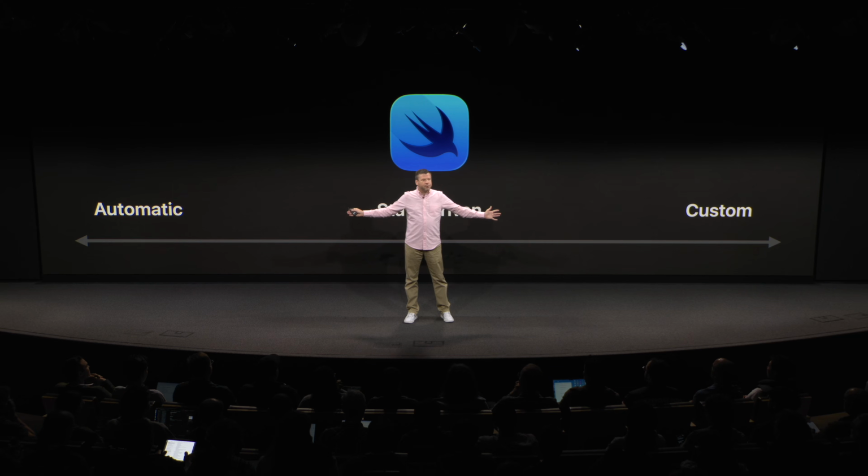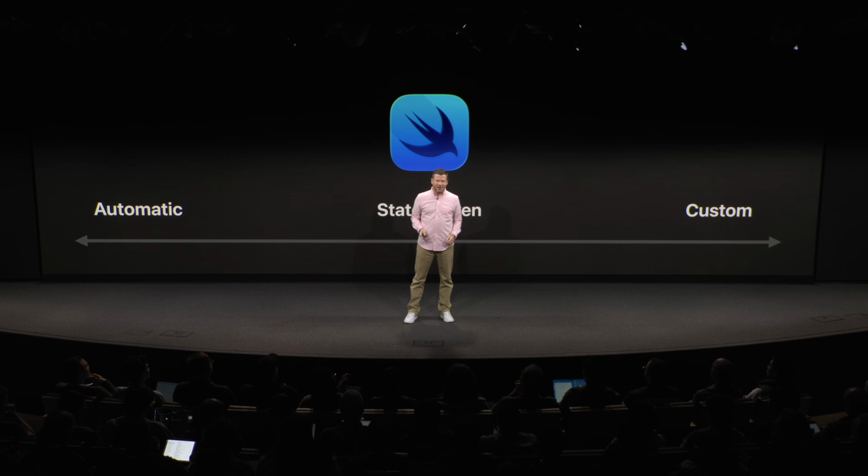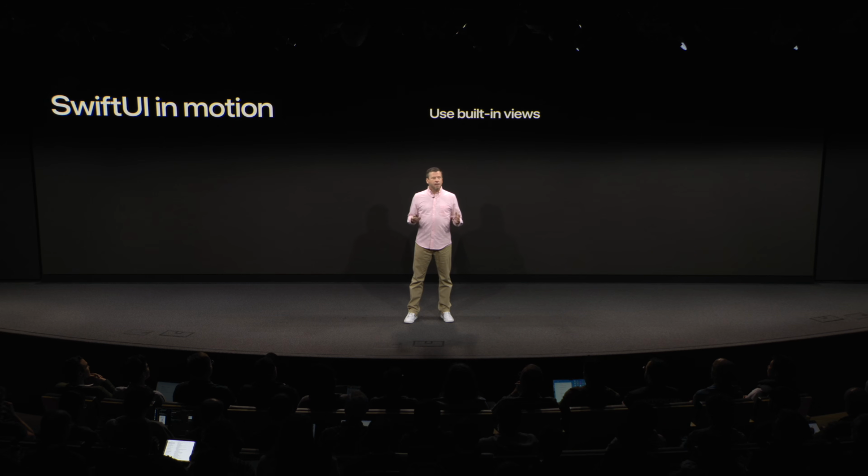Today, I'll take you through examples from across this spectrum, so you can choose the right tool to create the dynamic, moving experience that's right for your apps. Many SwiftUI views provide smooth motion effects automatically. I'll share some examples from the Wishlist app and show how you can tweak these automatic effects to evoke the feeling you want in your apps.